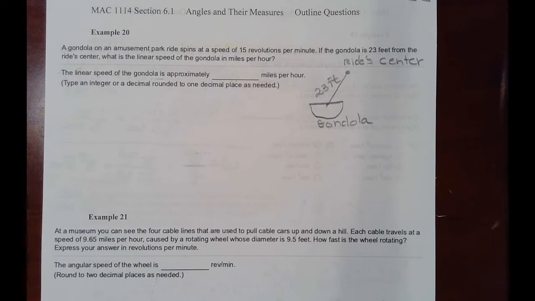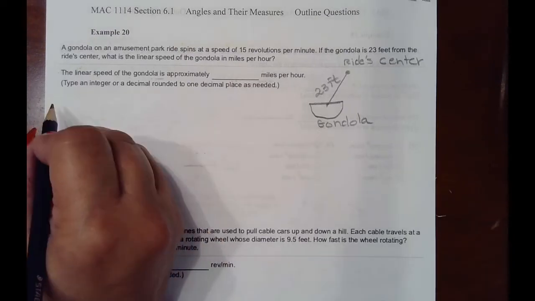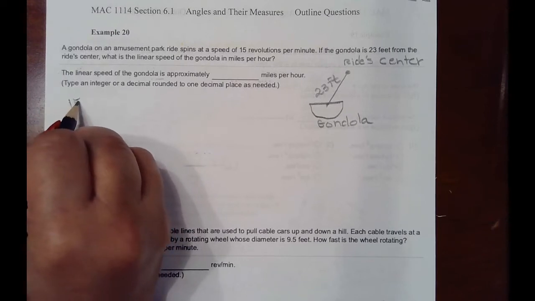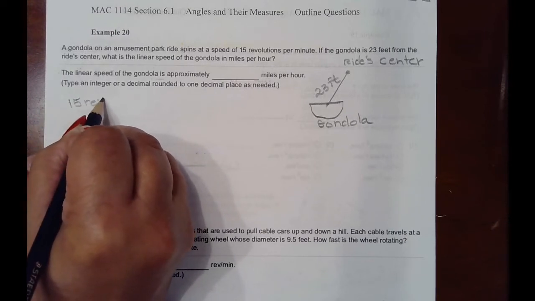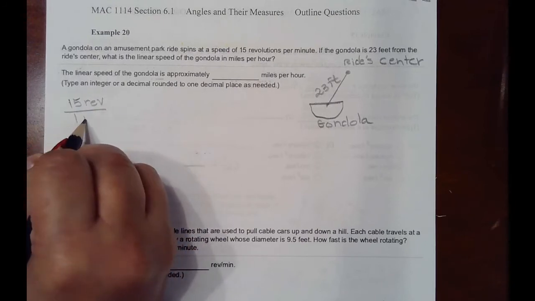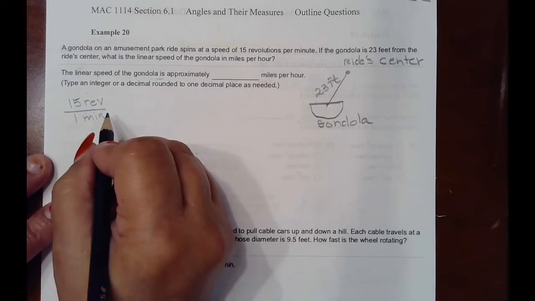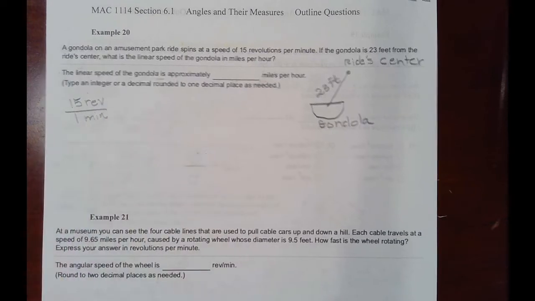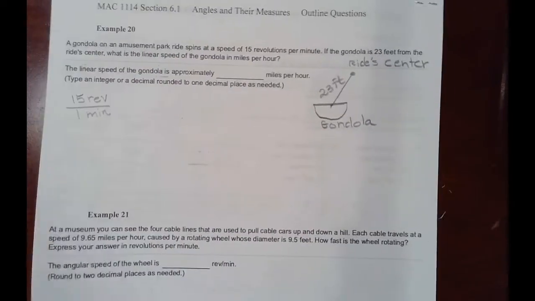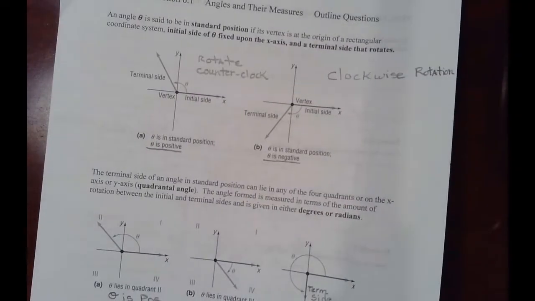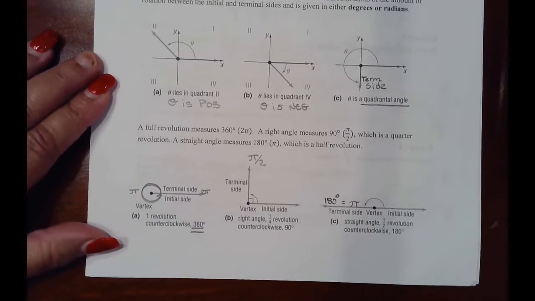Okay, so in this particular problem, let's see, what is the linear speed of the gondola in miles per hour? So first of all, it says it's spinning at a speed of 15 revolutions per minute. As you were going over in previous pages, like on the very first or second page, I believe we went into what a revolution is.